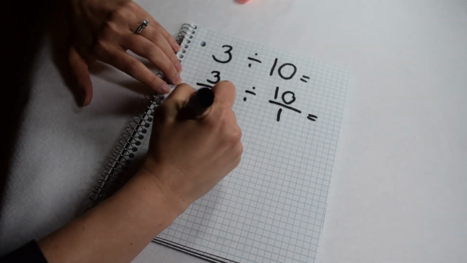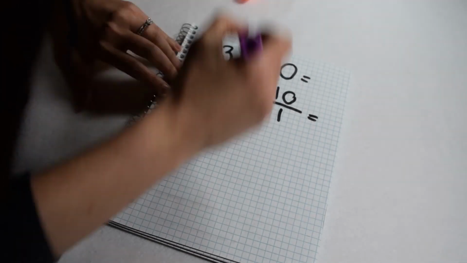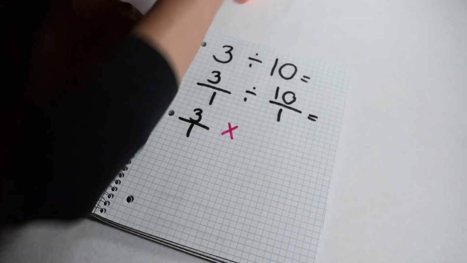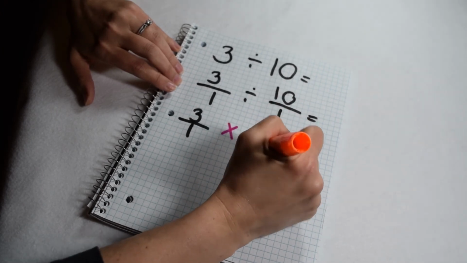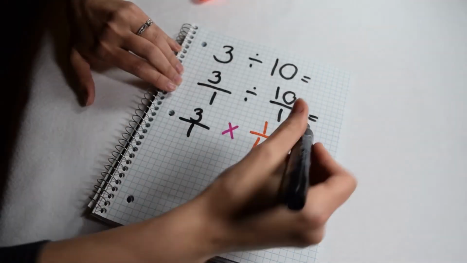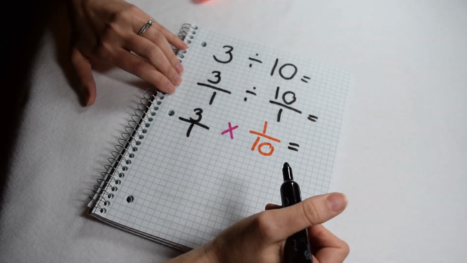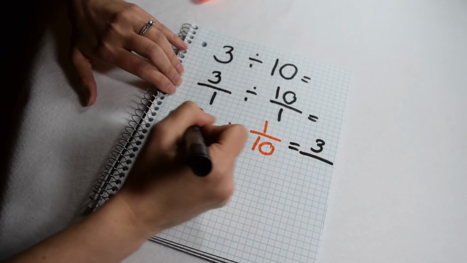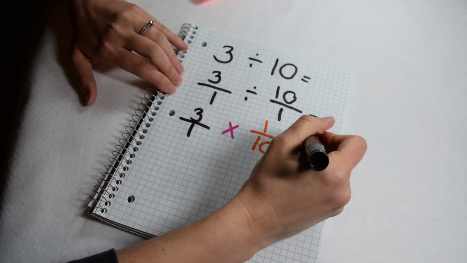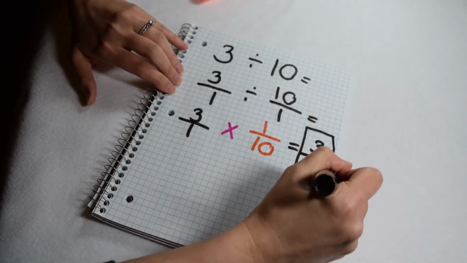So our dividend stays the same as 3 over 1. Our division sign changes to a multiplication sign, and we take the reciprocal of our divisor. So 10 over 1 becomes 1/10. Now I can follow my rules for multiplying fractions. Multiply my numerators, 3 times 1 gives me 3. Multiply my denominators, 1 times 10 gives me 10. And in lowest terms, my final answer comes out to be 3/10.